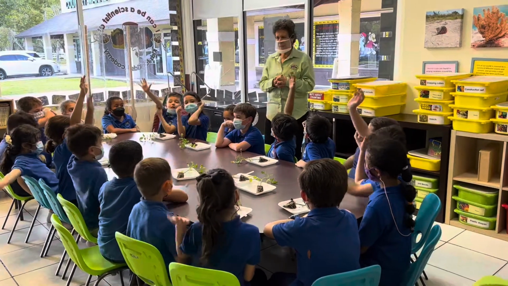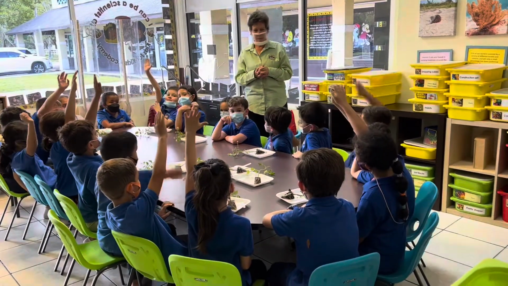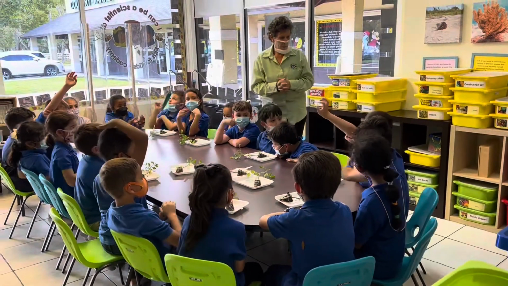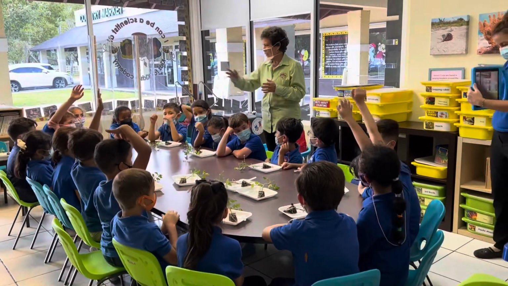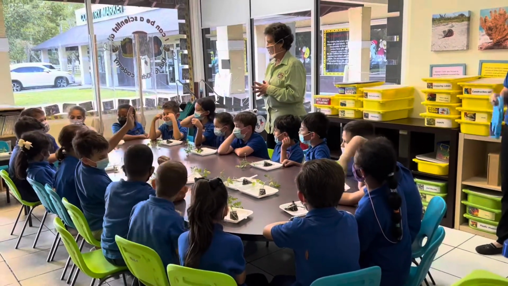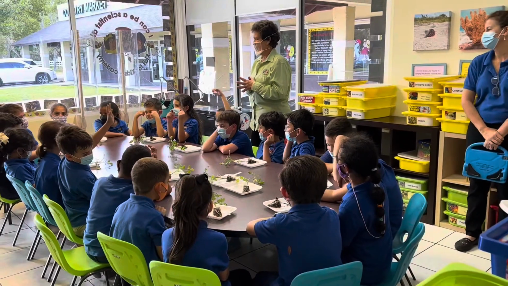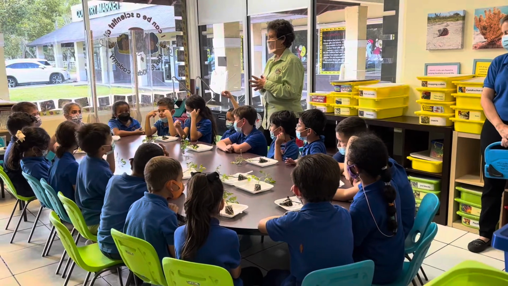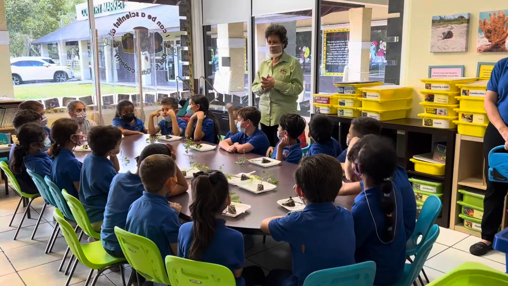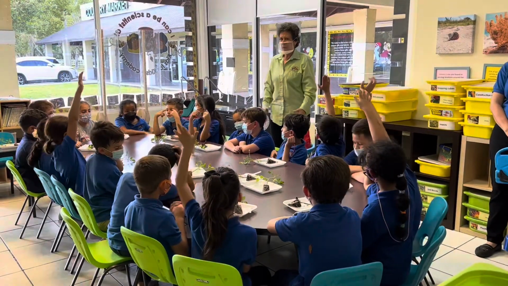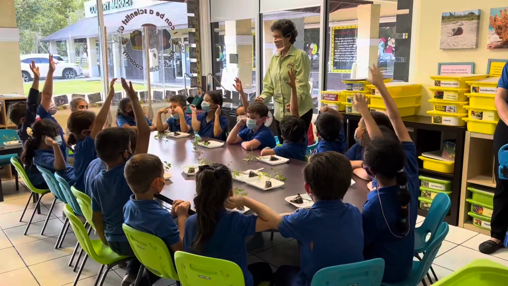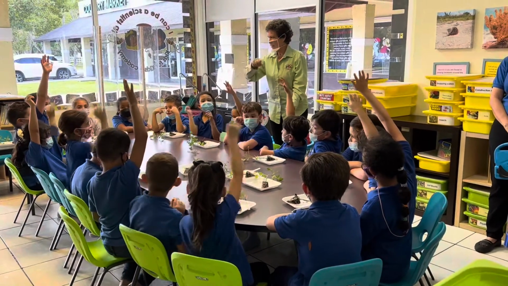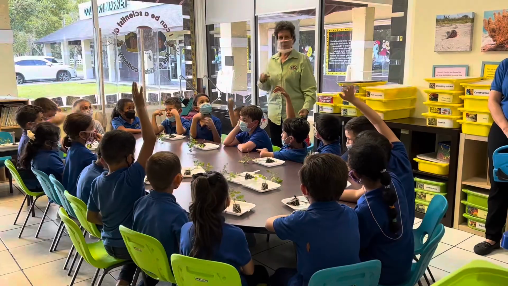What else? Something else about the root. Yes. The water goes through the roots. Excellent. Noah? The nutrition goes through the root up to the leaves. Yes, the nutrition goes through the root to the leaves. But what does the root do to the plant? It keeps it in one place. It keeps it in one place.